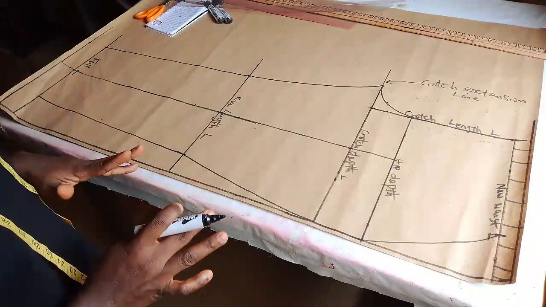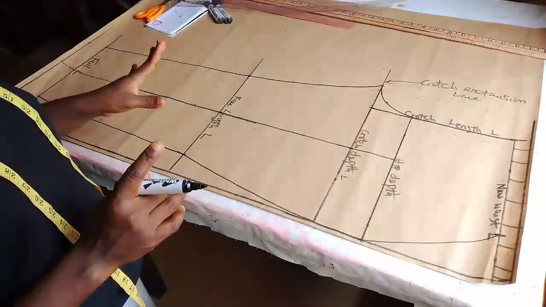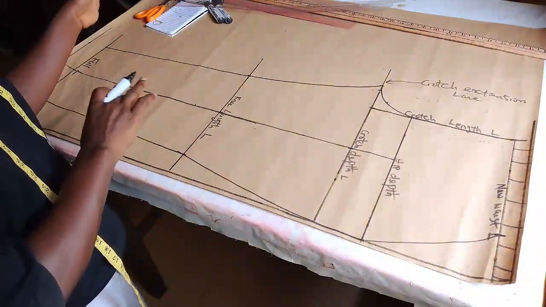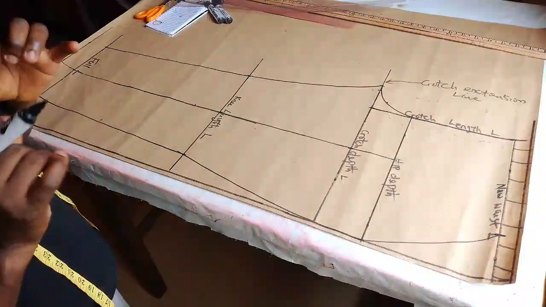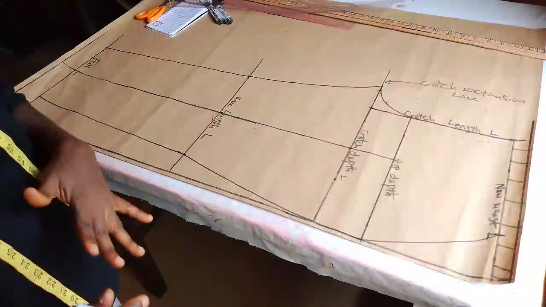I hope we understand. Remember, we've already added our sewing seam allowance, which is 1 inch to the front, okay? So we are not transferring all the sewing seam allowance to the back. We split it already, okay? So we're adding 1 inch here, then 1 inch to the back.